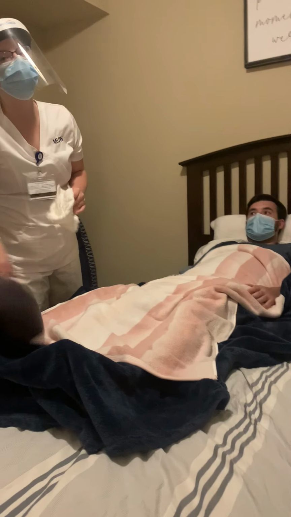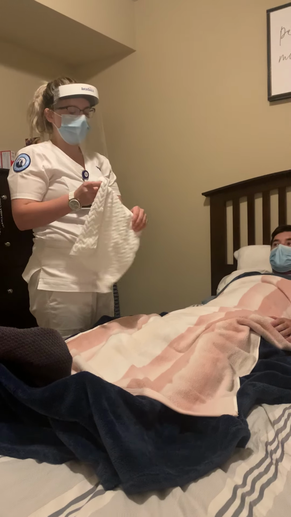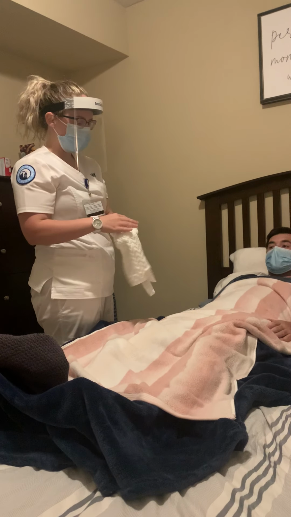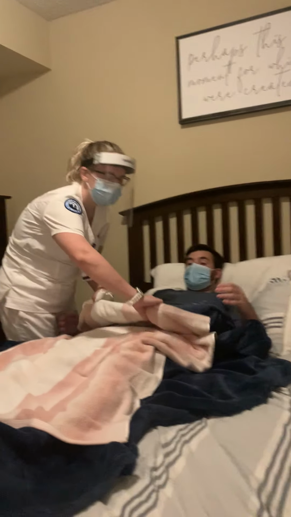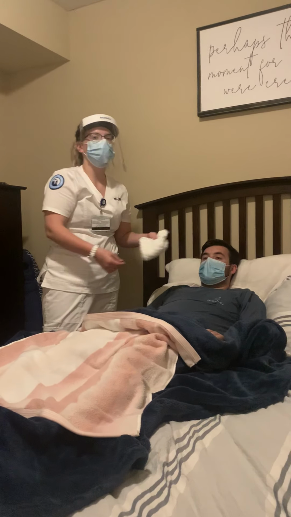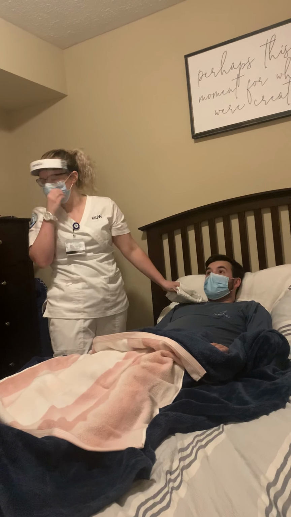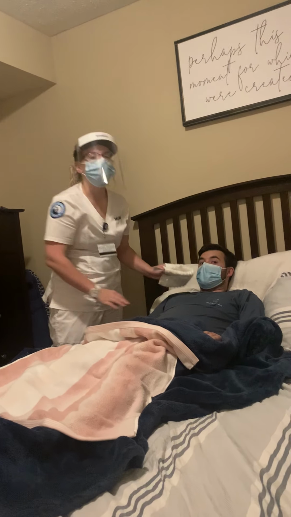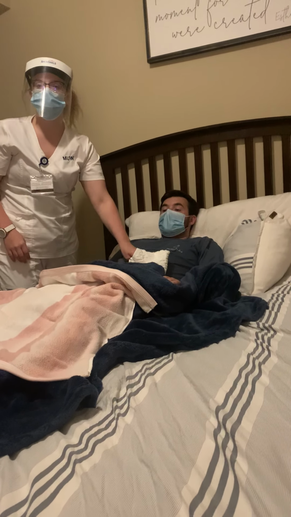Next thing we're going to do is their chest. Okay, we're going to pull it back. And then we're going to go up and down, strokes. We want to make sure everything is clean.